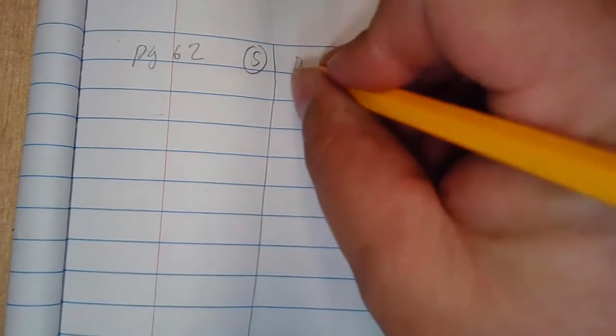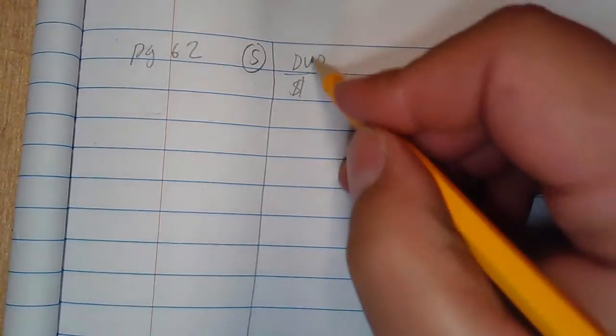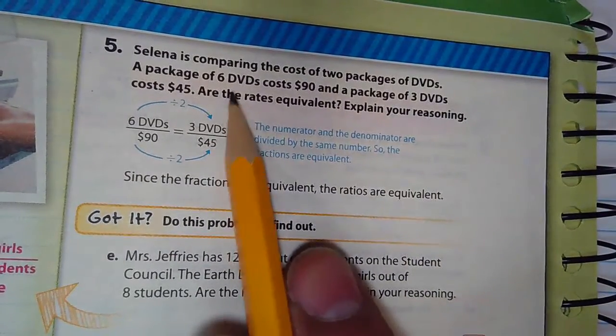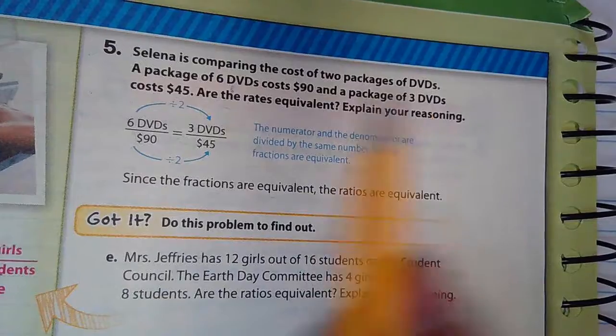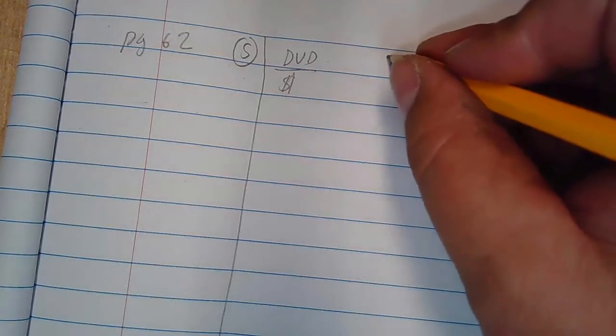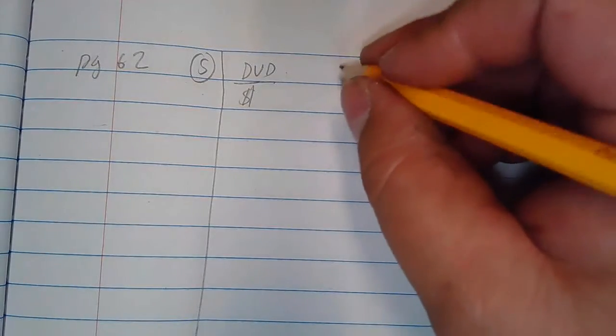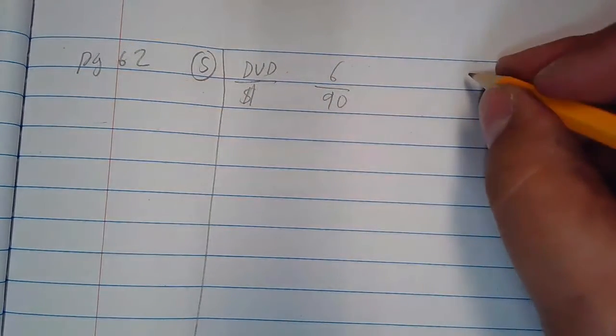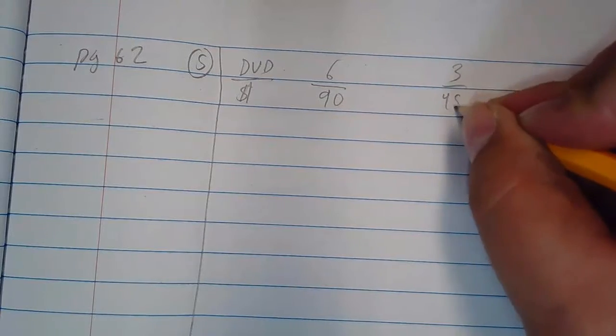We're talking about DVD per money. Since we're not doing unit rates or unit price, you don't have to worry about putting the money on top like I normally would. But the way the problem lists it, DVD, money. DVD, money. We have 2 ratios. I'm going to use the smaller number first, 6 to $90, and 3 to 45.